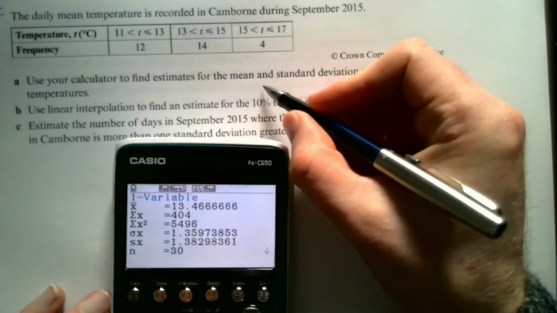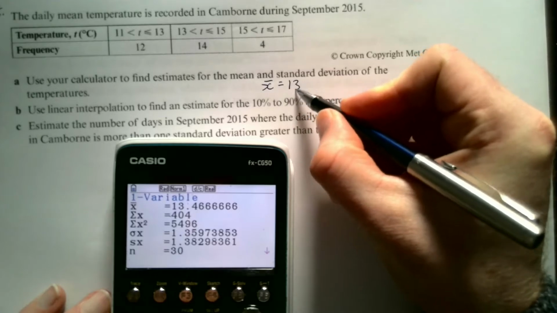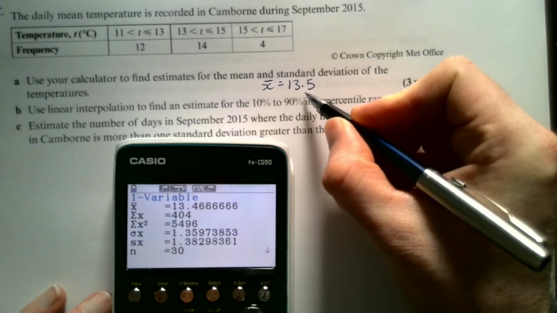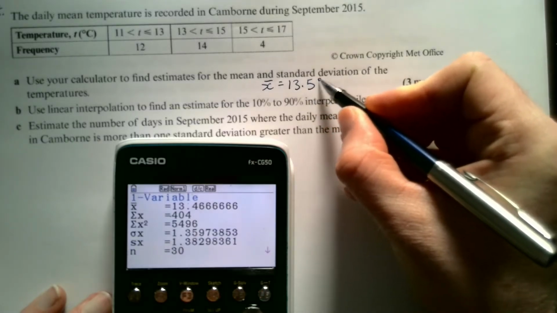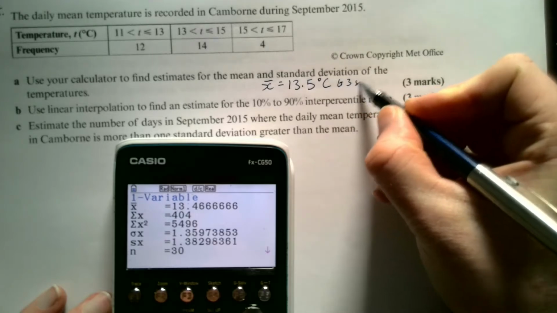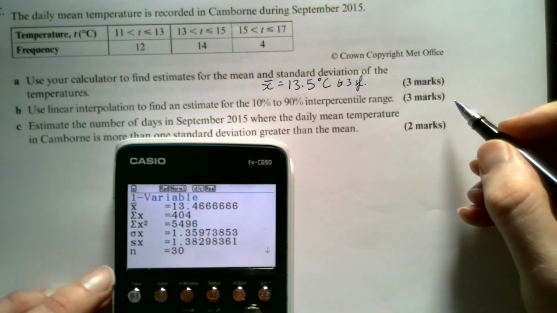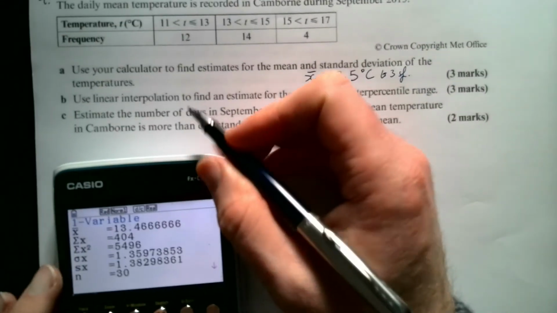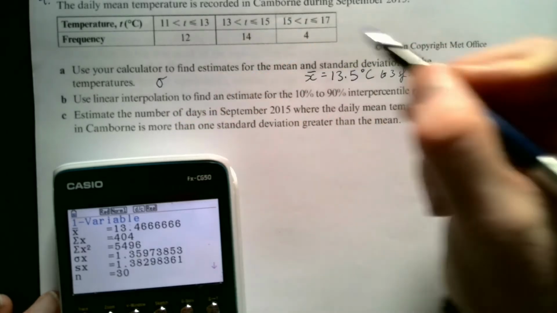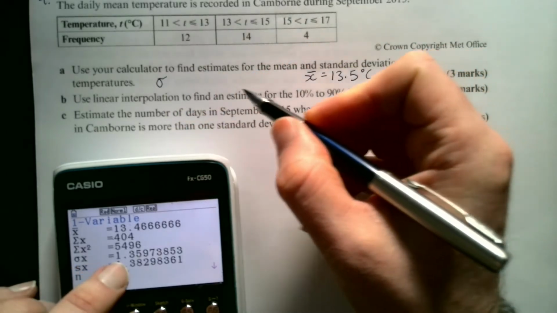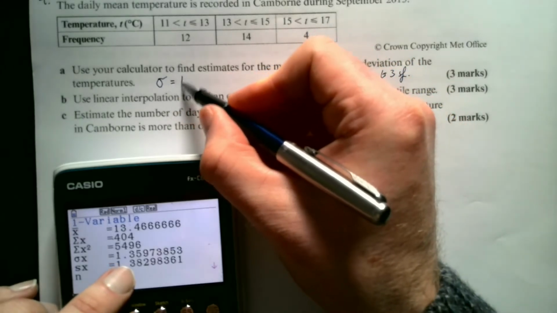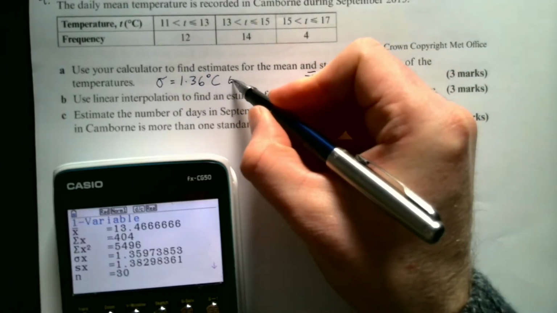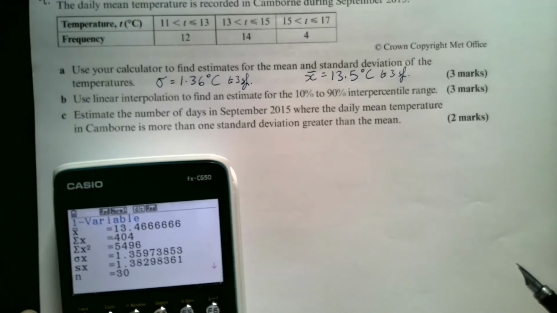So the mean is 13.5 degrees Celsius to 3 significant figures, and the standard deviation, which I can put just here, is that symbol there. The standard deviation of x, which is what this bit here is saying, is 1.36 degrees to 3 significant figures.